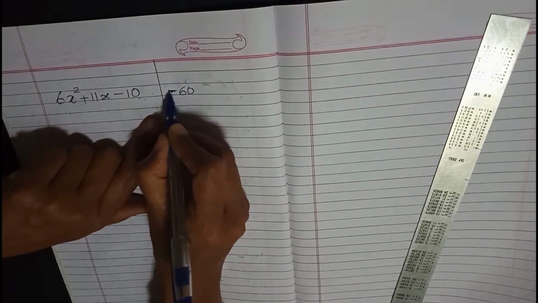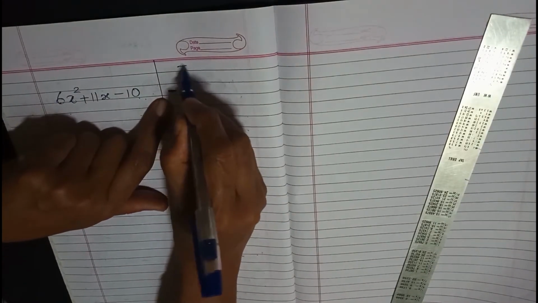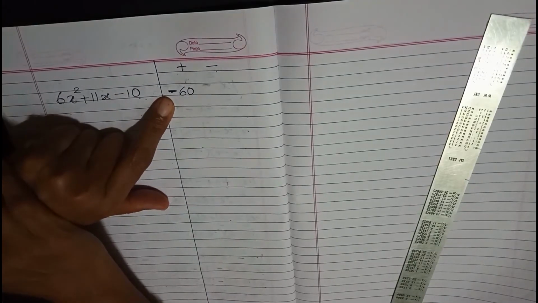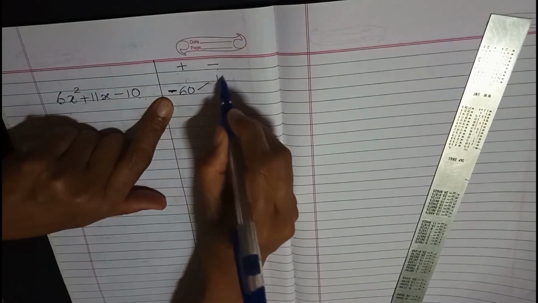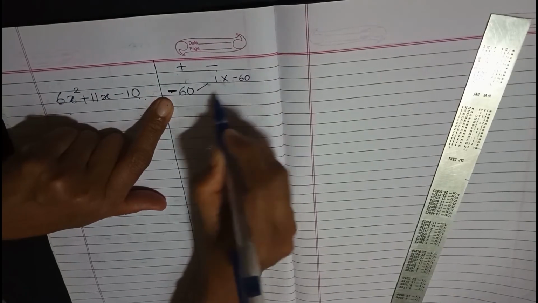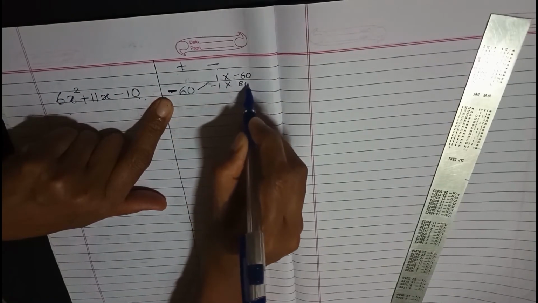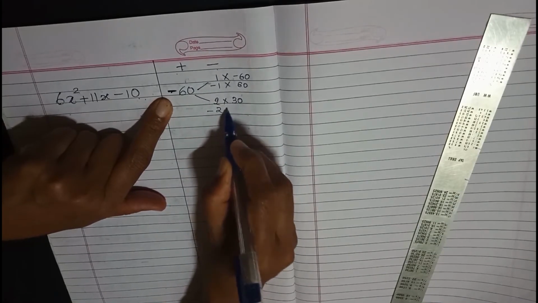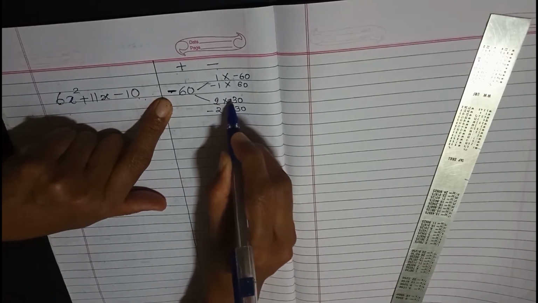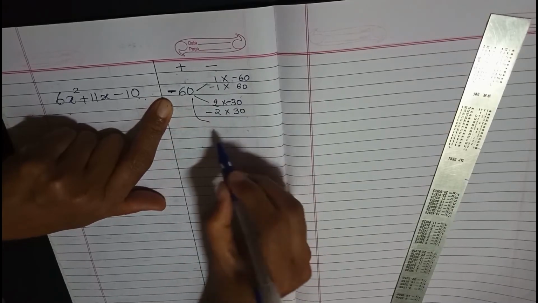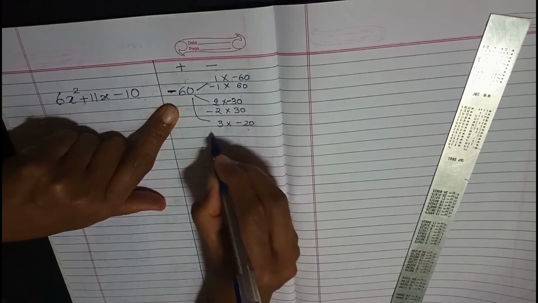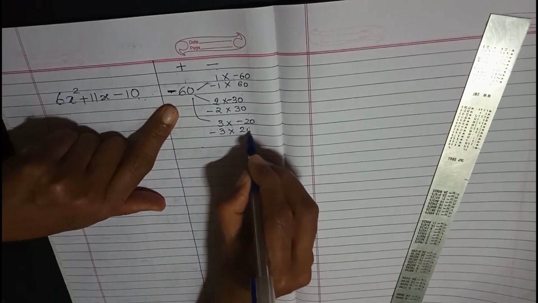Now since again this is minus, we know one number should be plus and the other should be minus, because plus into minus only will give me minus. So let's check it out. It can be 1 into minus 60 or minus 1 into 60. Second example, 2 into minus 30 or minus 2 into 30. Sorry, here it should be minus. Next is 3 into minus 20 or minus 3 into 20.